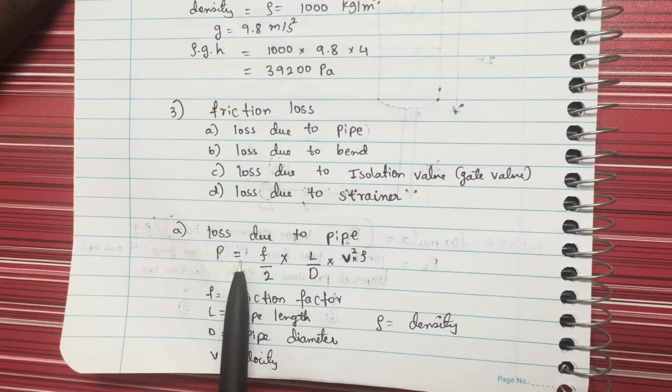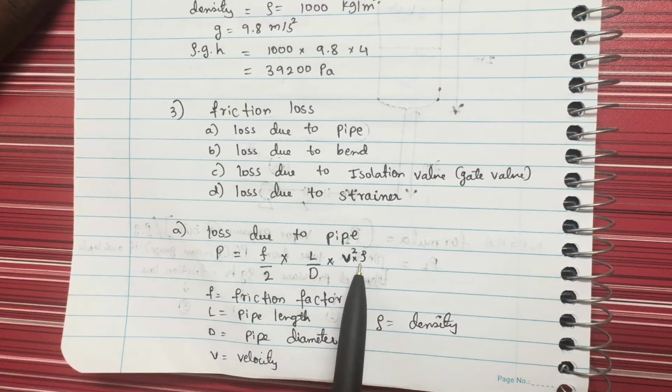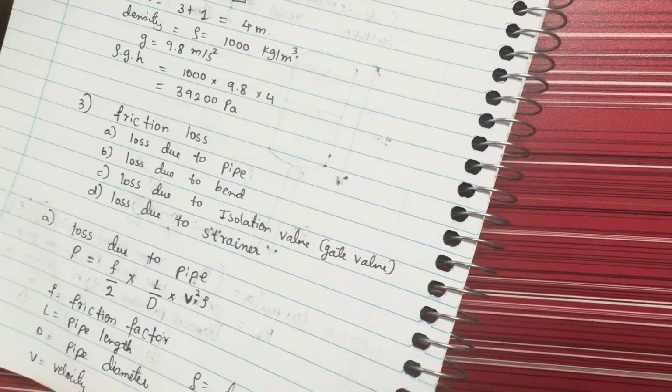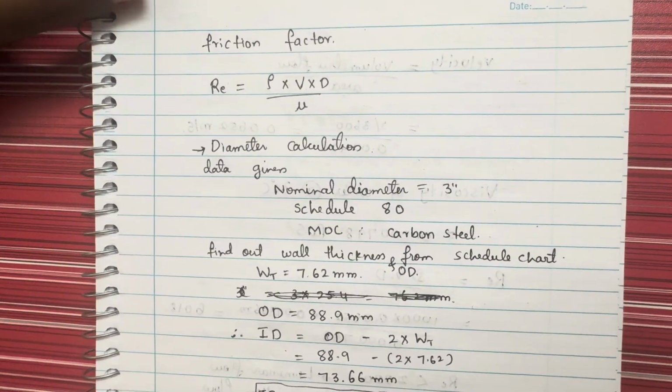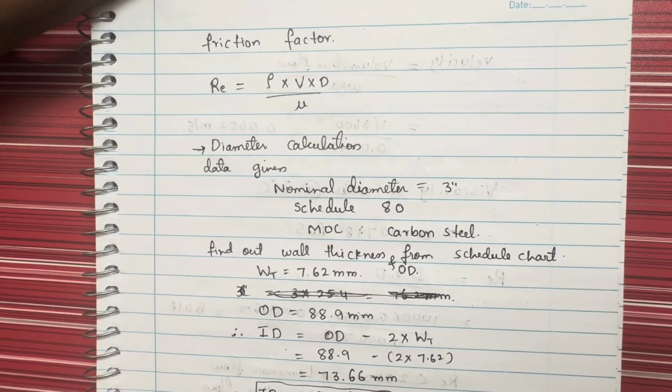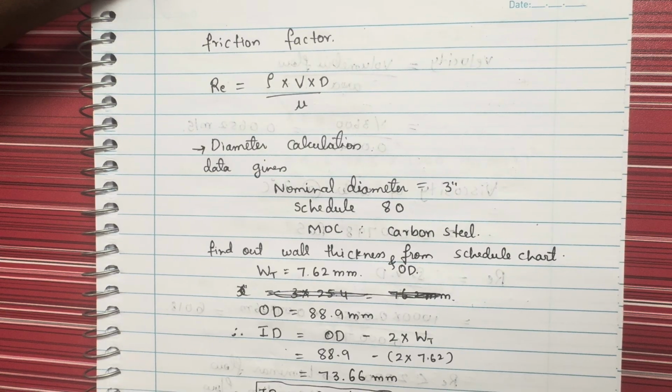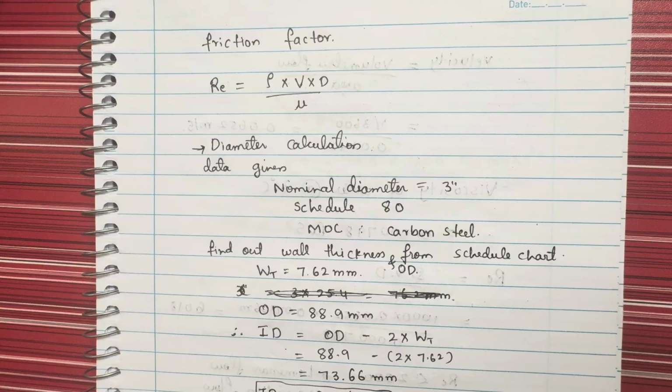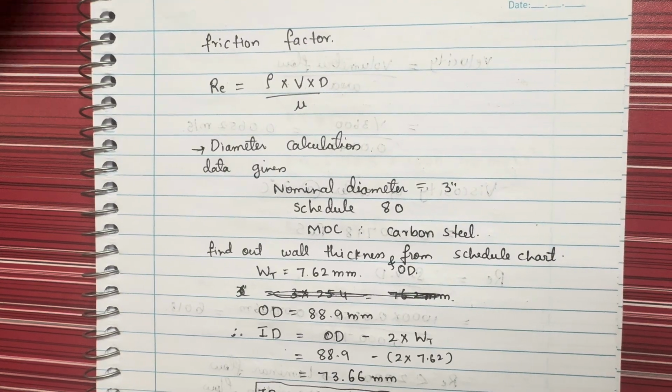So basically the formula is f L v square into rho by 2D, where f is the friction factor. To calculate friction factor, you need to have the Reynolds number. Okay, so the Reynolds number, if it is less than 2000, which is laminar, then we have a different formula. If it is more than 4000, which is turbulent, then we have a different formula.